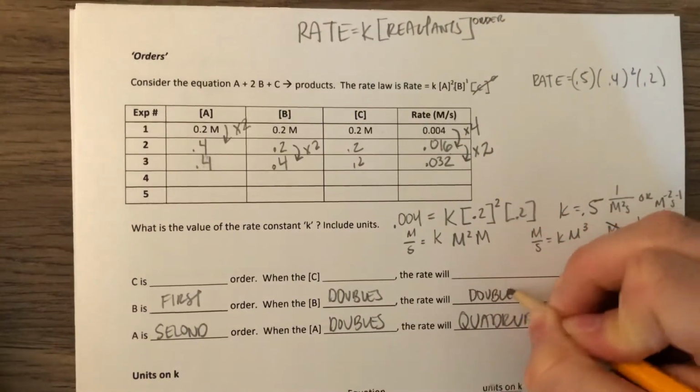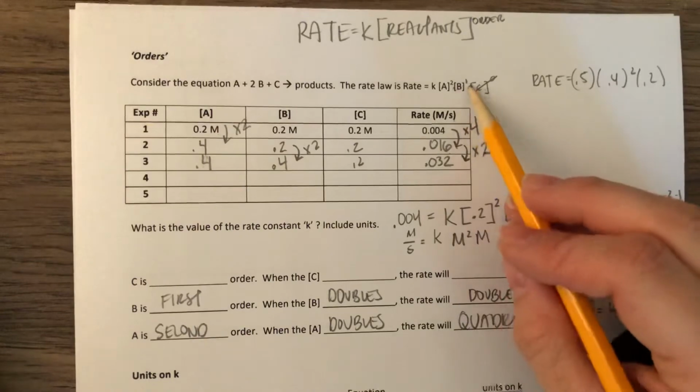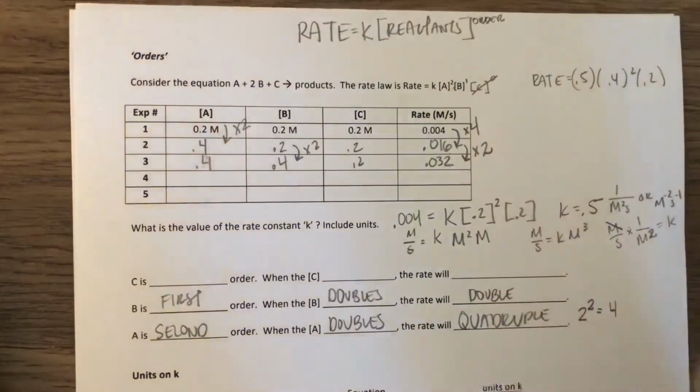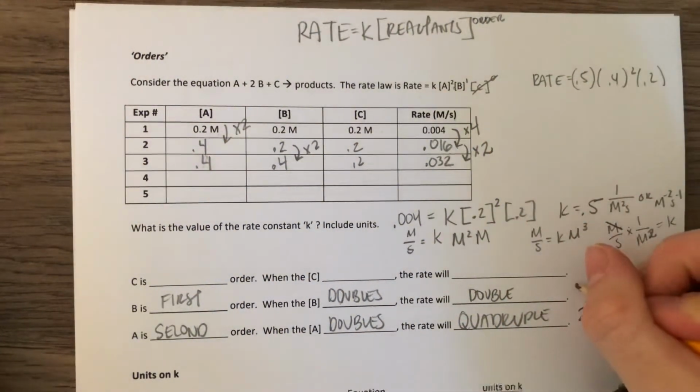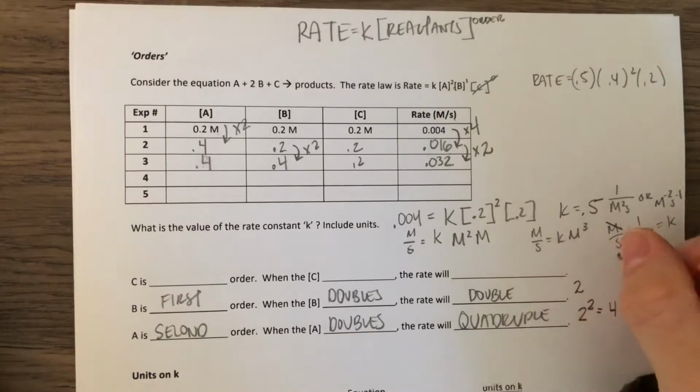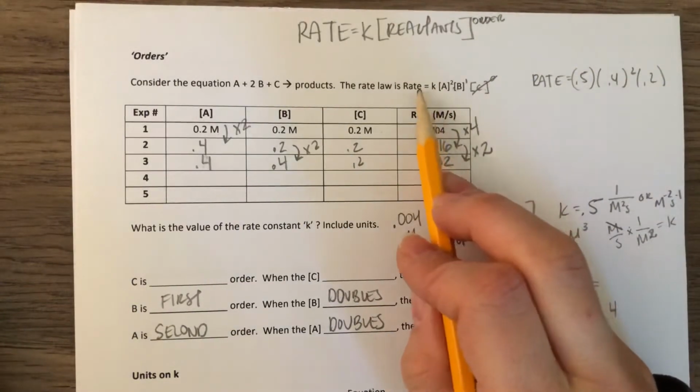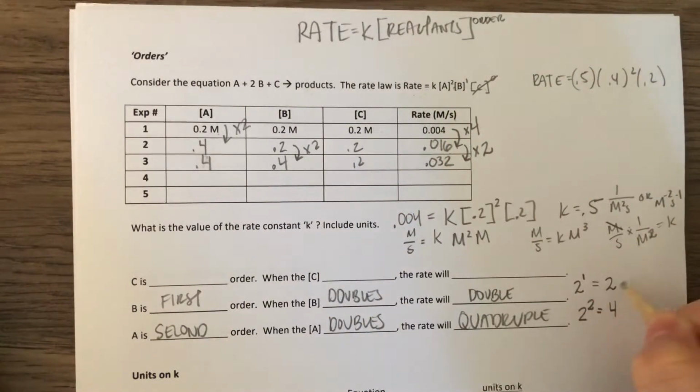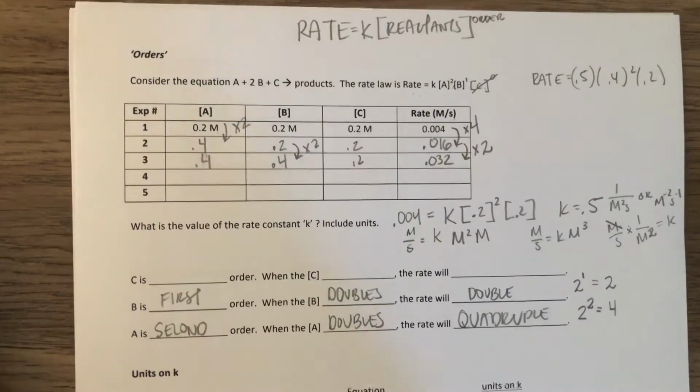That makes sense because, again, if we look back to the equation and the power that B is, which is its order, if we double the concentration of B and it's first order, so raised to the power of 1, how will that affect the rate? It'll equal a rate that is twice as big, because 2 to the first power is 2.